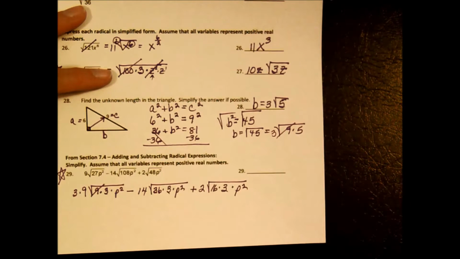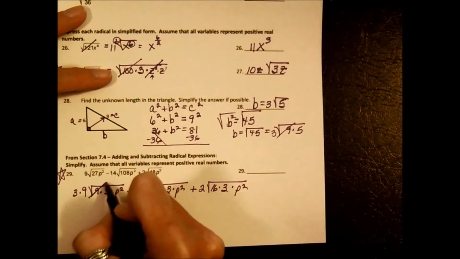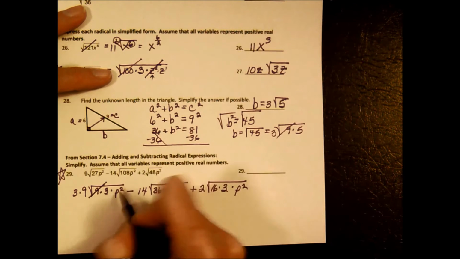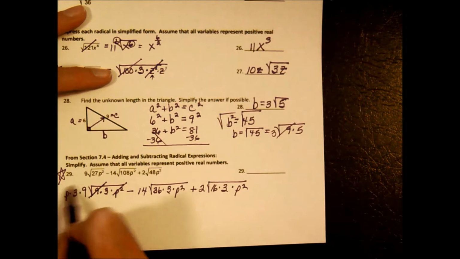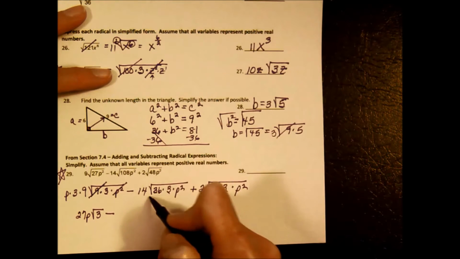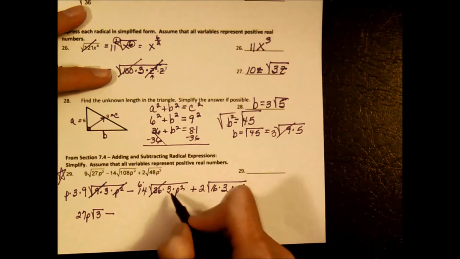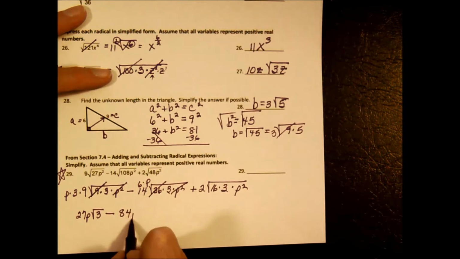Now we're ready to break everything out. So I already did it here. Square root of 9 is 3. That comes out front. Square root of p squared is p. That comes out front. So what I have here is 27p radical 3. Square root of 36 is 6. Square root of p squared is p. So what I have here is 84p radical 3.